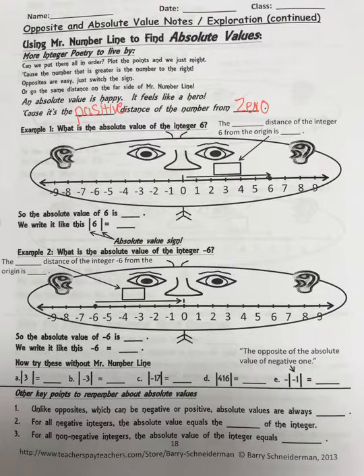Okay? So, example 1. What is the absolute value of the integer 6? Well, if I start at the origin and I go to 6, I have moved a distance of 6. That's it. So the positive distance of the integer 6 from the origin is 6. So the absolute value of 6 is 6.